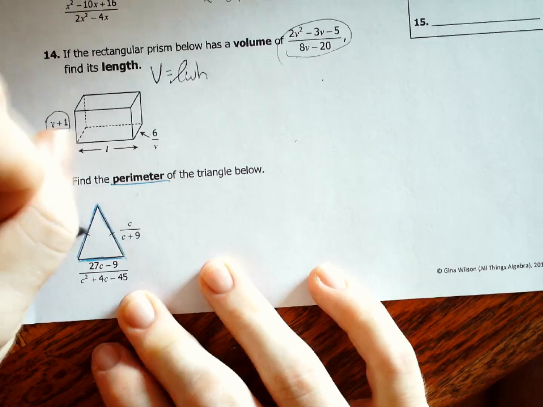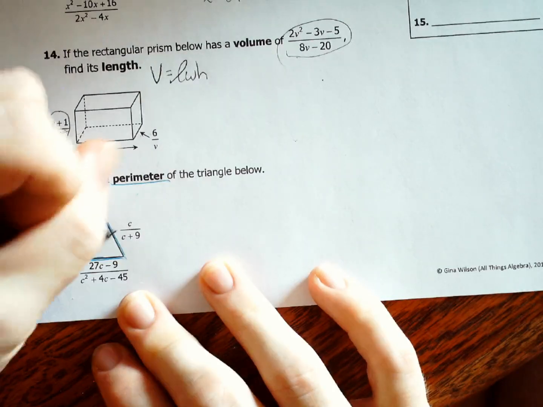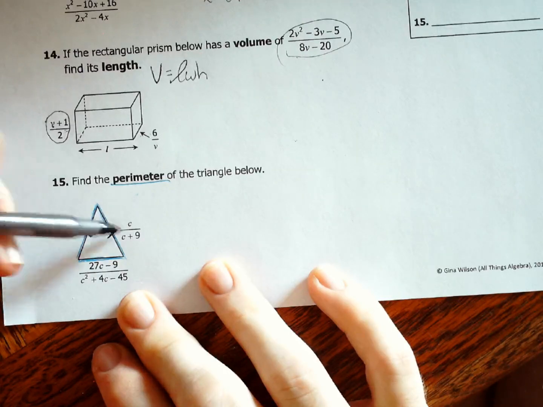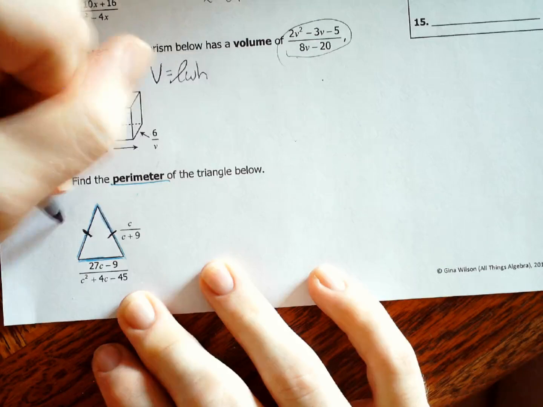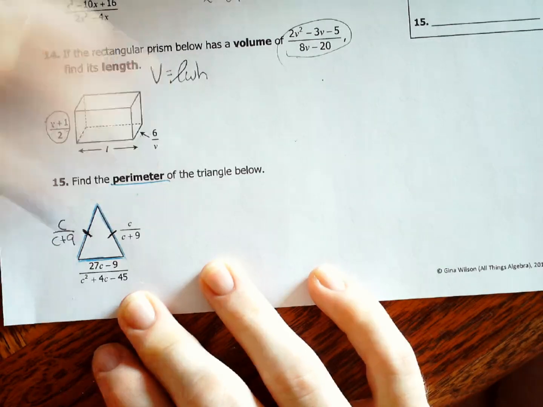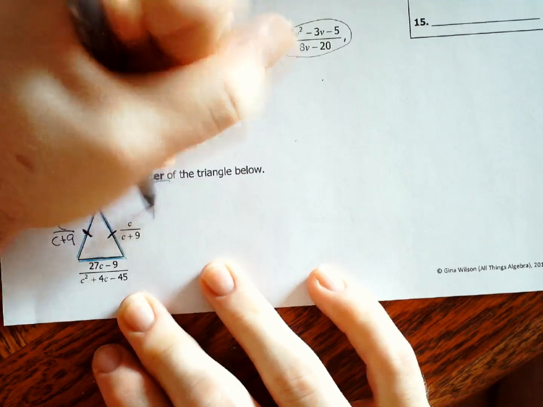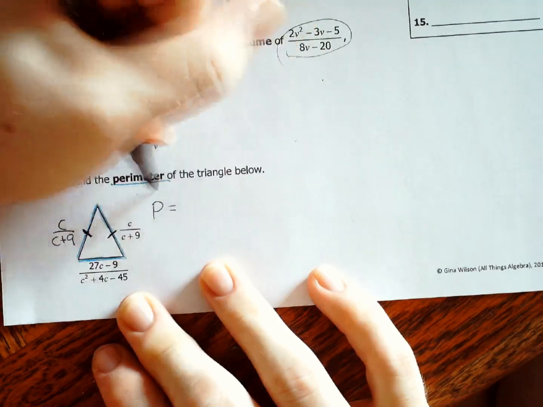And recall from geometry, these tick marks right here are called marks of congruency. And it means these two sides are congruent to each other. So if this is c over c plus 9, this is also c over c plus 9. So our perimeter then is, I'll say p equals, I should have written that p up here. That's okay.